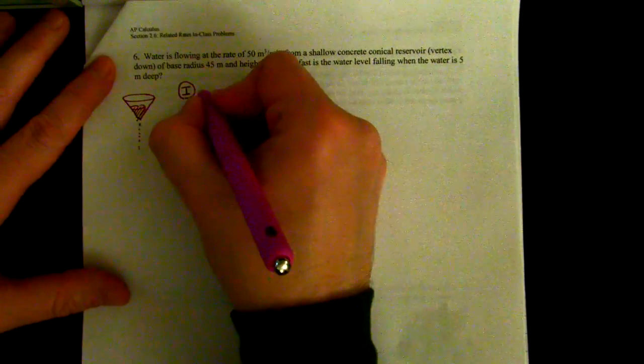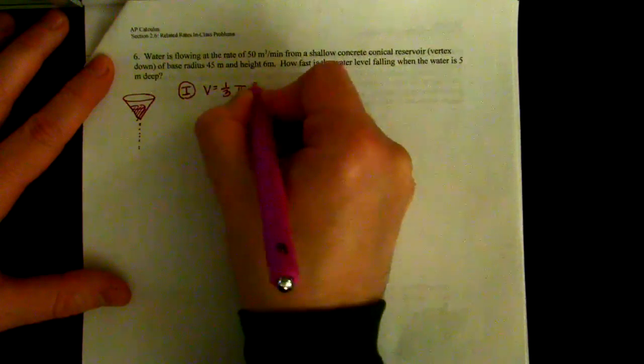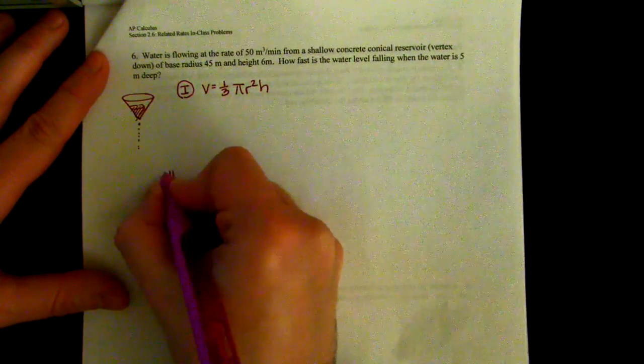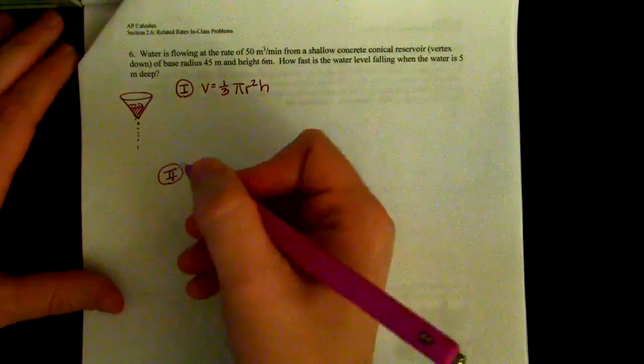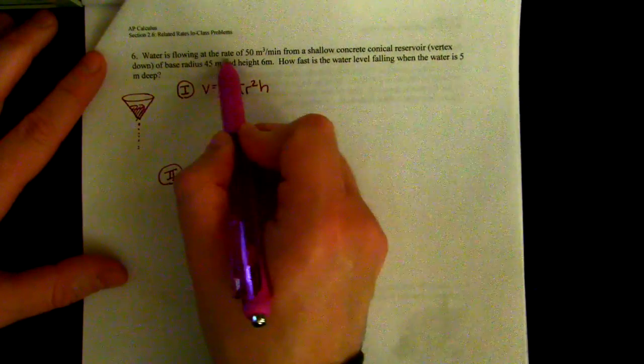I know that the volume of a cone is 1/3 pi r squared h. I'm going to leave a space over there. There's more I'm going to do there in a moment. Well, actually, you know what? I should probably fill in the rate that I was given. Water is flowing at a rate of 50 meters cubed per minute.